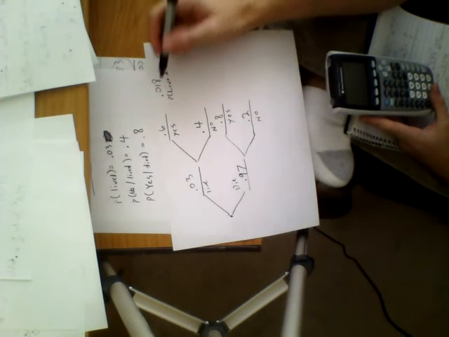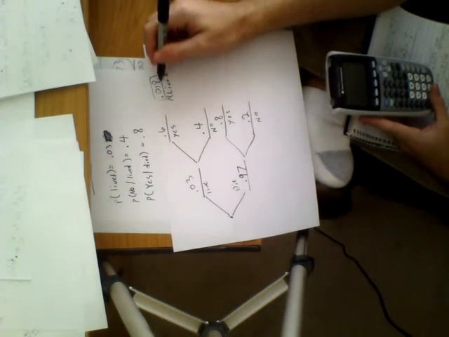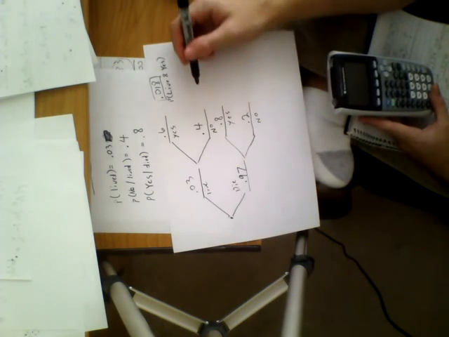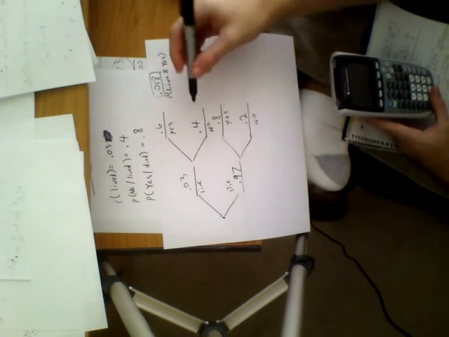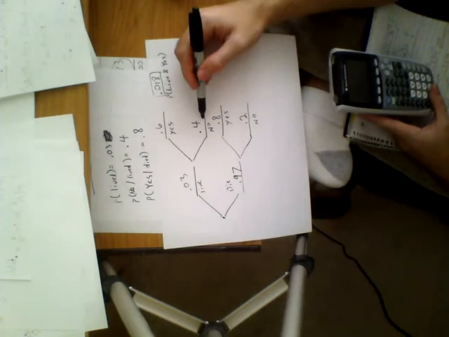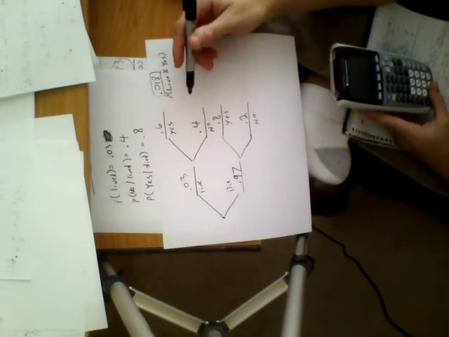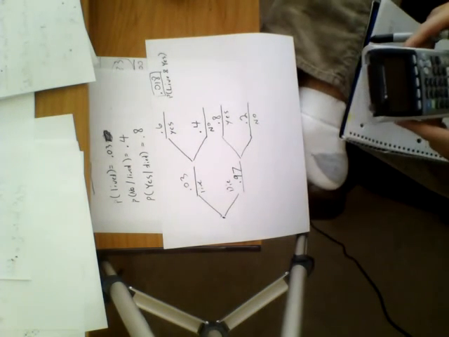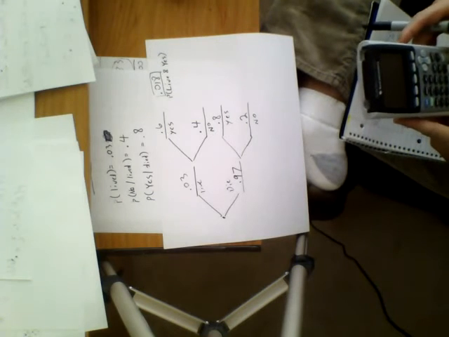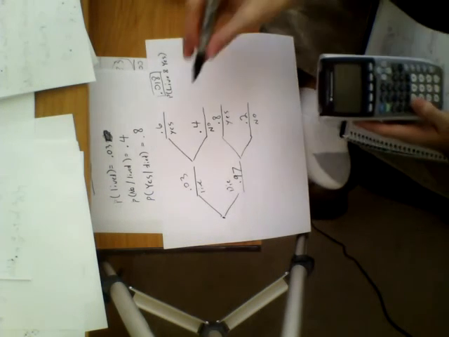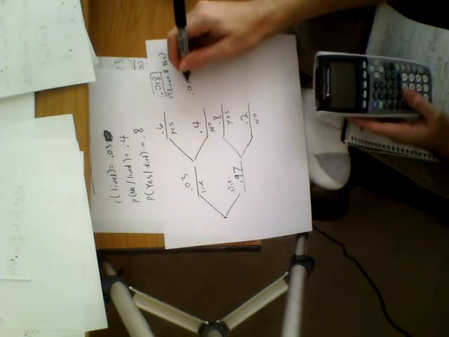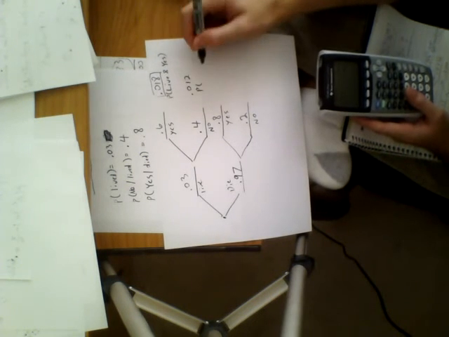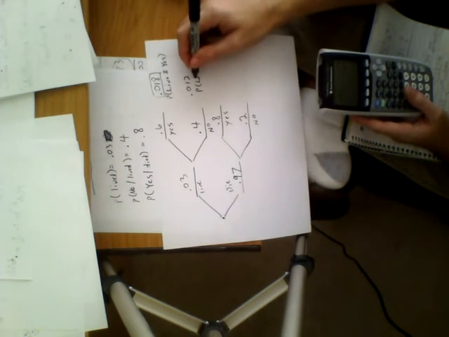Live and yes, right here. What is the probability of no and we live? That's no, we didn't have it, and we live. We just multiply straight across. So we get 0.012 is the probability of live and no.